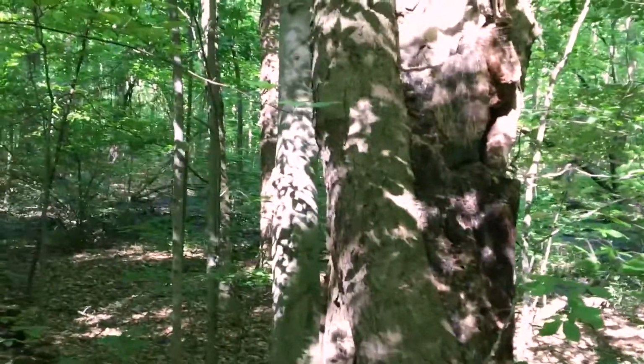Okay, it's tom tree time. Here's a tree that caught my interest. Can you guess why?